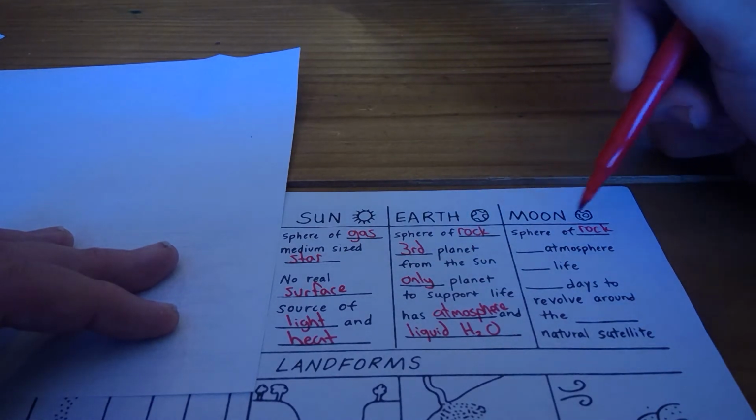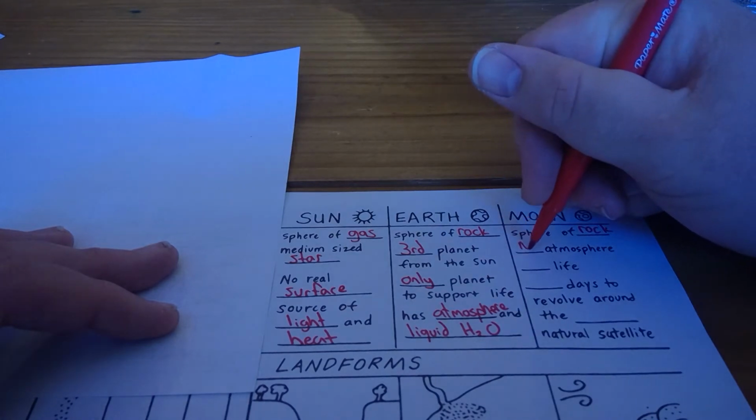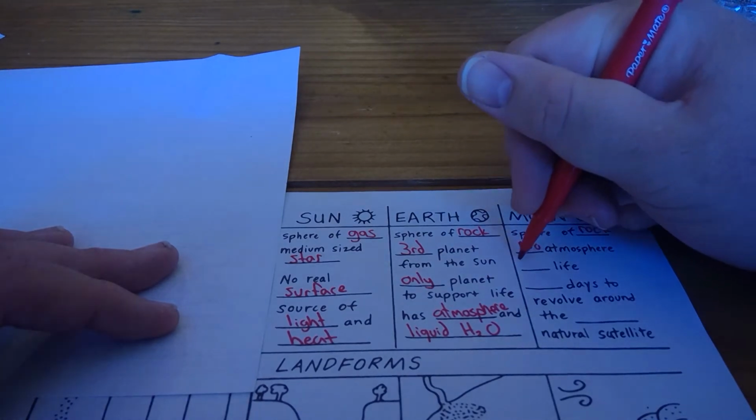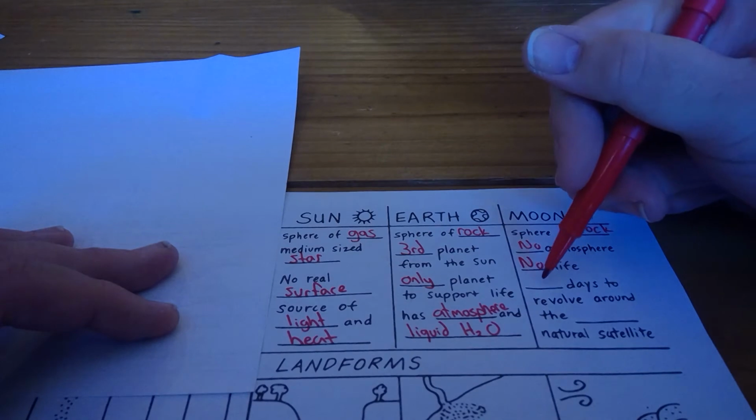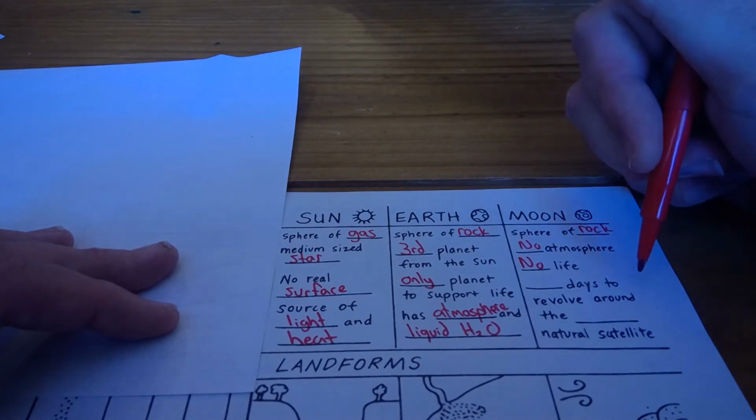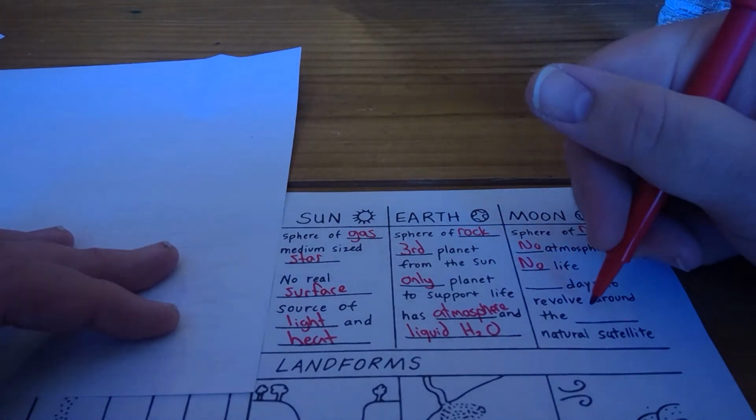Let's look at the moon. The moon is a sphere of rock. It has no atmosphere. It has no life. Okay. So many days to revolve around. Well, we know it revolves around the Earth.